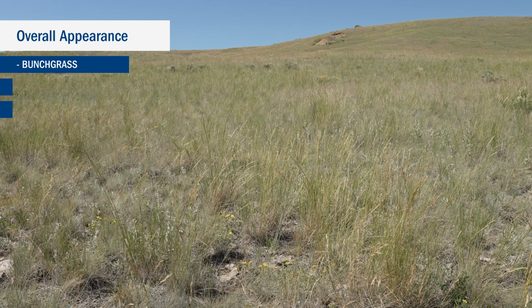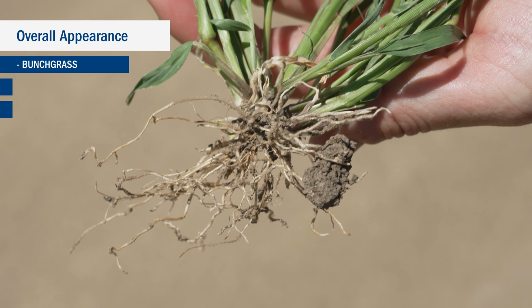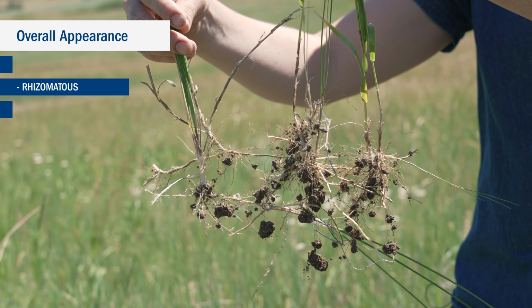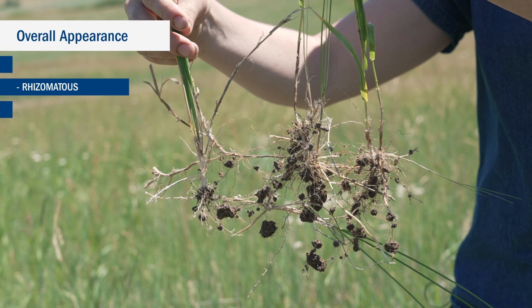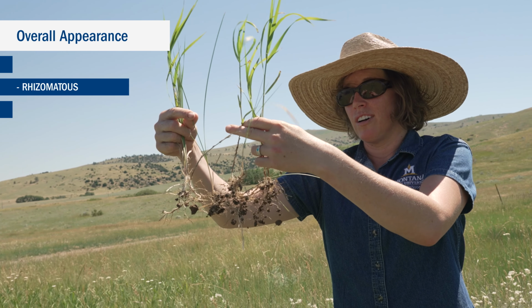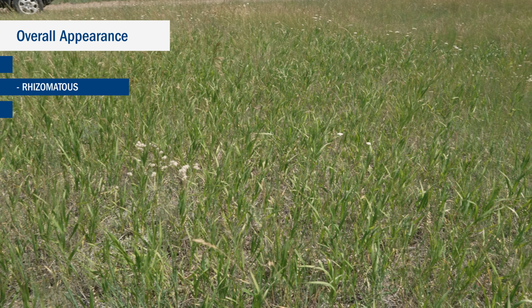One final note about grass identification is that the overall appearance of how the grass grows is helpful. Grasses can be described as bunch grasses, which are tufted and form a clump of basal leaves and stems. Idaho fescue and blue bunch wheatgrass are great examples. Or grasses can be rhizomatous. These grasses do not form clumps, but instead grow laterally from underground stems and roots and have a spreading appearance. Western wheatgrass and smooth brome are classic rhizomatous grasses.